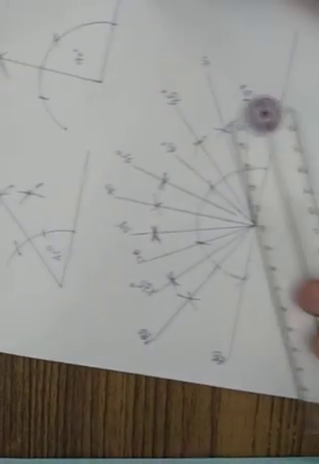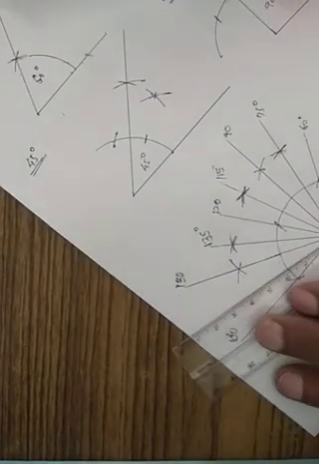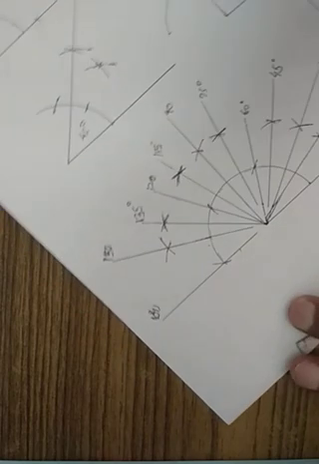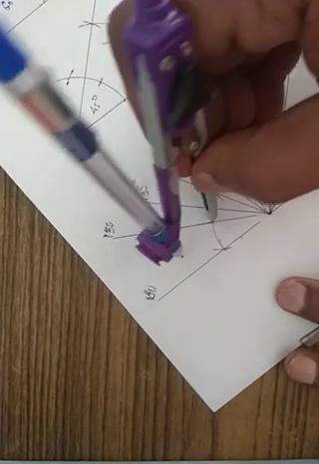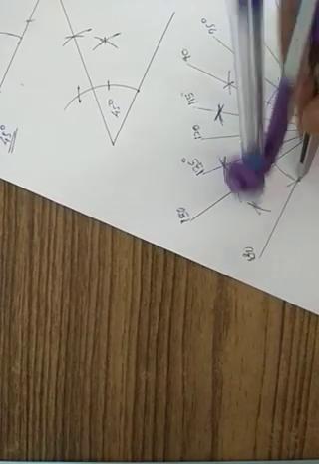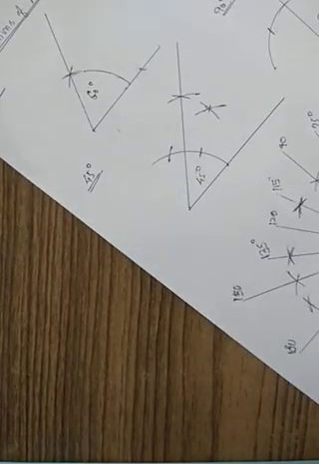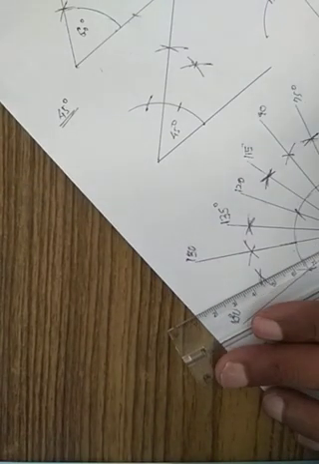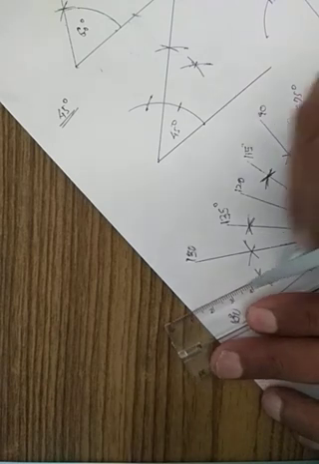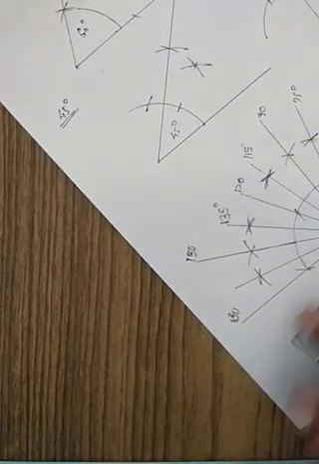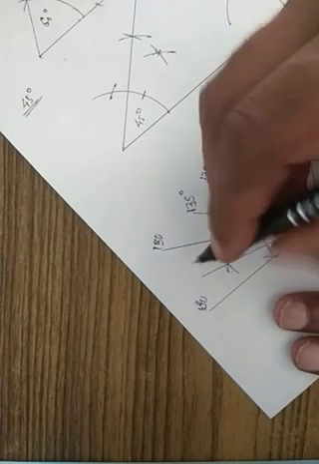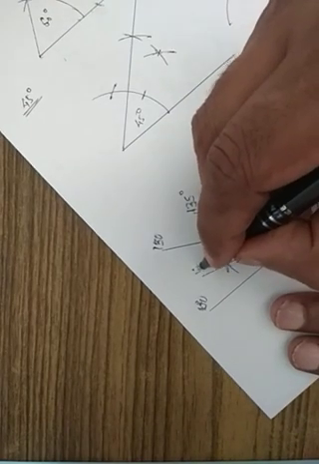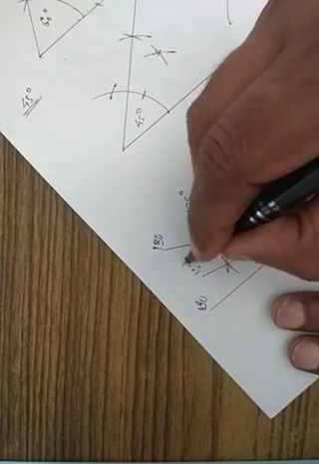Follow? You can bisect here also. Tell me, this is for 150 and this is for 180. How much? Yes. So that you can get how much? 165.